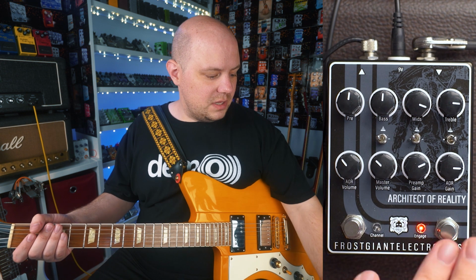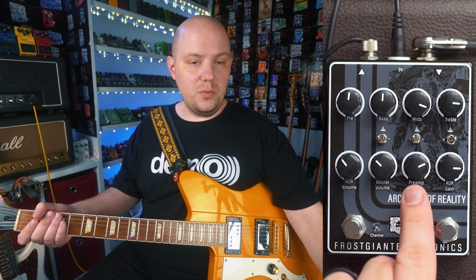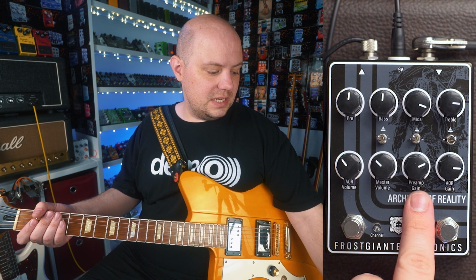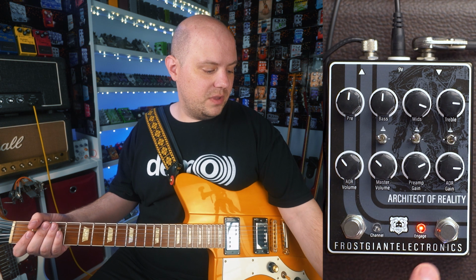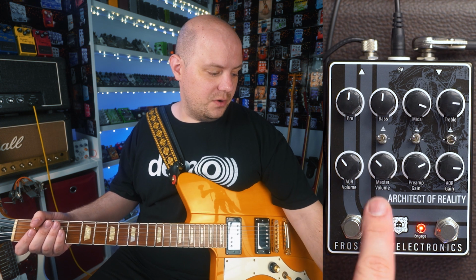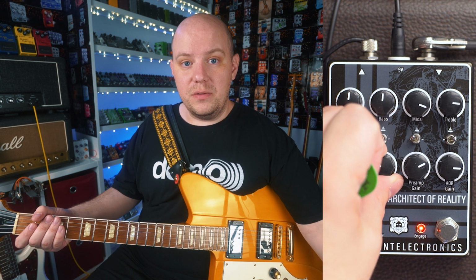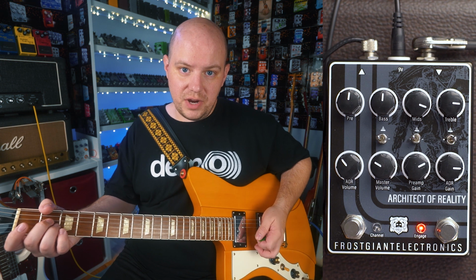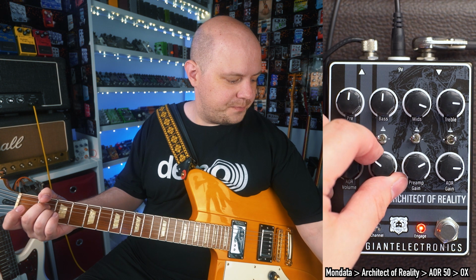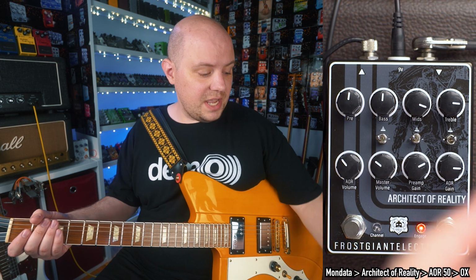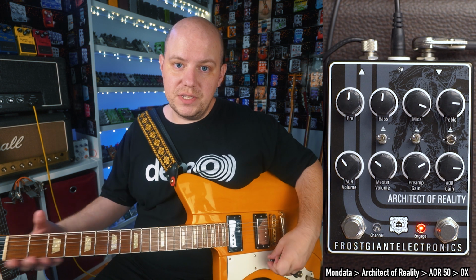So let's jump into the bottom row of controls now, because when we turn the pedal on, we have our preamp gain, which is this control right here, and our master volume. Those are the two controls on the bottom that work when we're in the normal channel. The master volume controls how quiet or loud the signal is coming out of the Architect of Reality. And then the preamp gain sets how much breakup or distortion you're introducing into your signal.